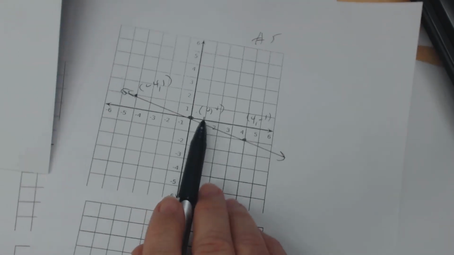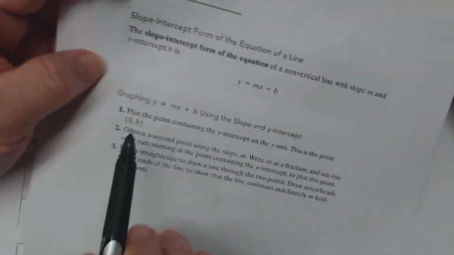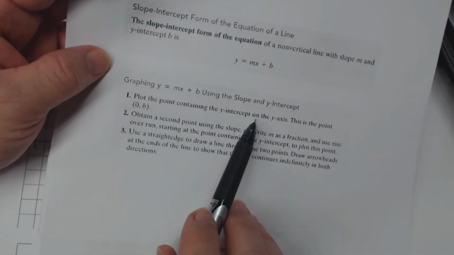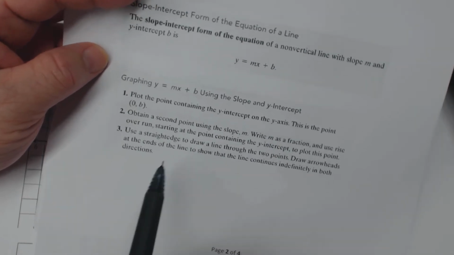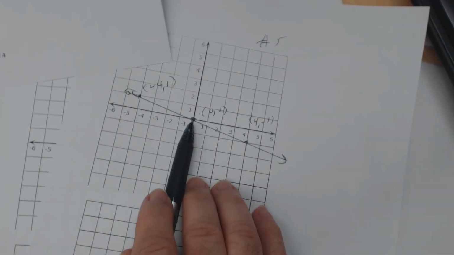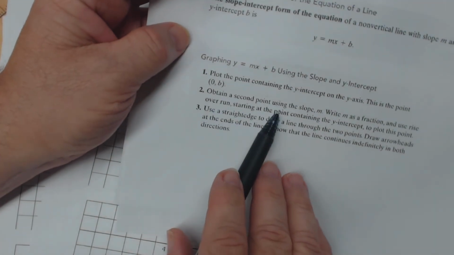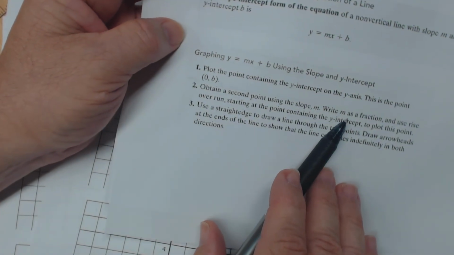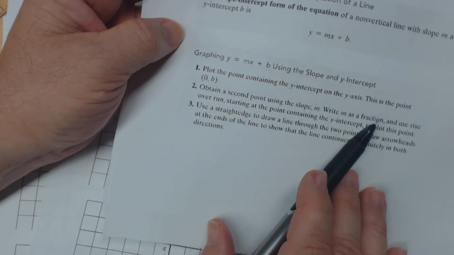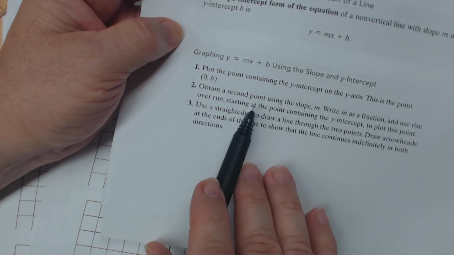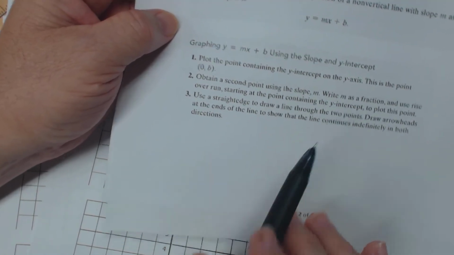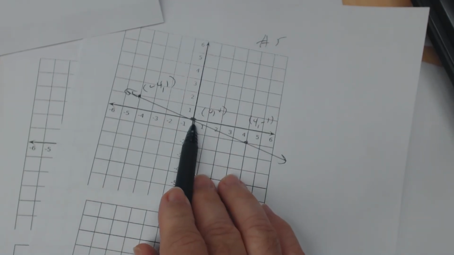So what we did first was we plotted the y-intercept. So that's what this says. Plot the point containing the y-intercept on the y-axis. Okay. Then we use the slope, rise over run, to get the other point. So then obtain a second point using the slope. And if it's a whole number, just write it as a fraction and use rise over run, starting with the point containing the y-intercept. So remember, we started with the y-intercept and we used rise over run. And then use a straight edge to draw the line.